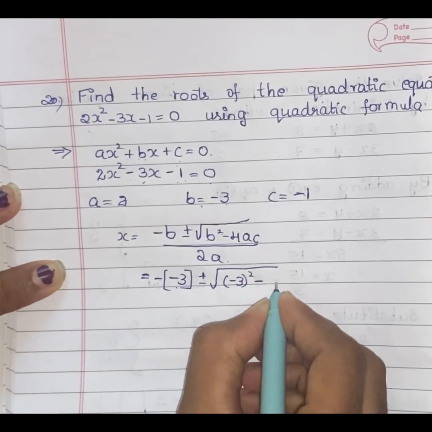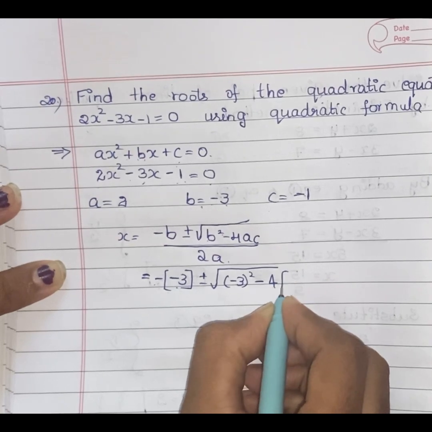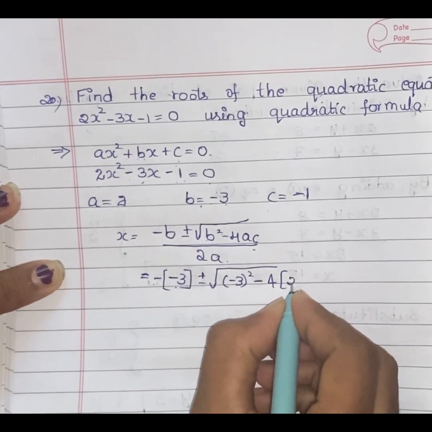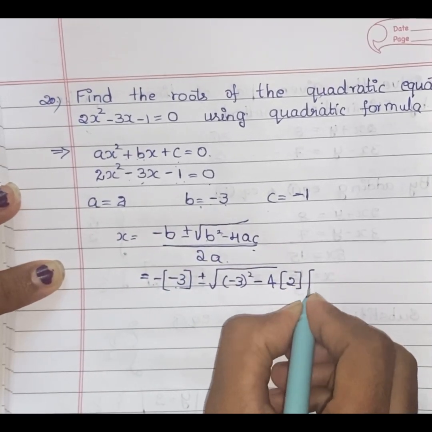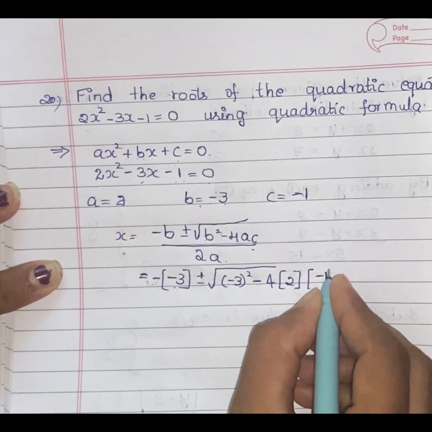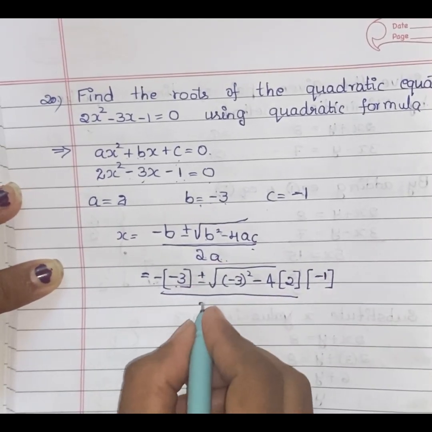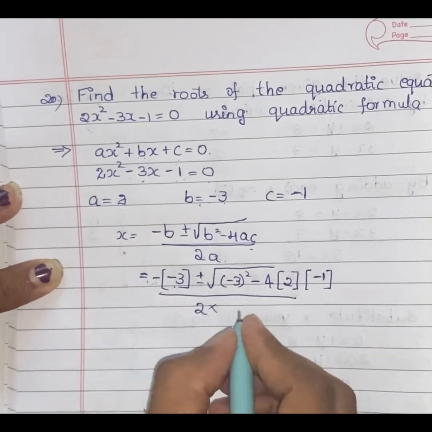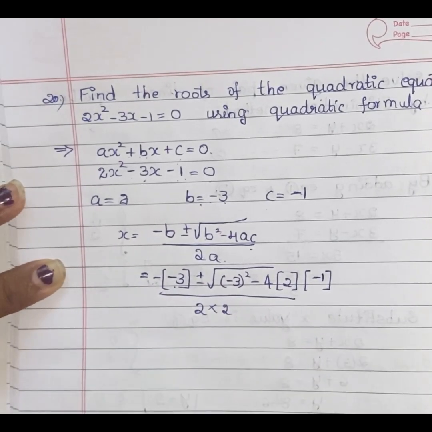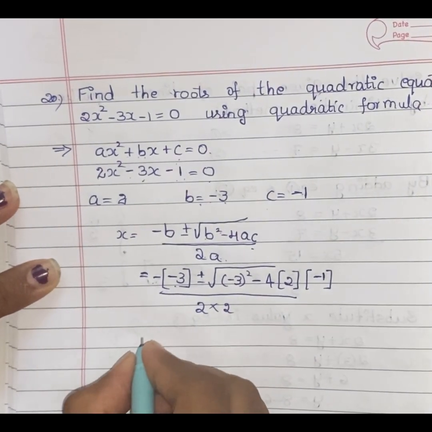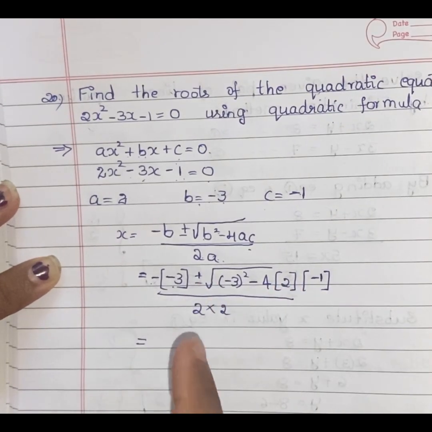Again minus 4. What is the value of a? 2, into what is the value of c? Minus 1, divided by 2a. 2 into what is the value of a? 2. Okay, now the next step, that is the simplified steps.